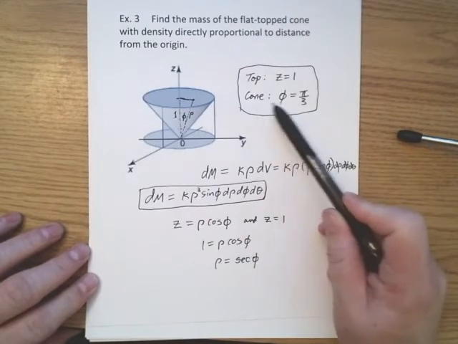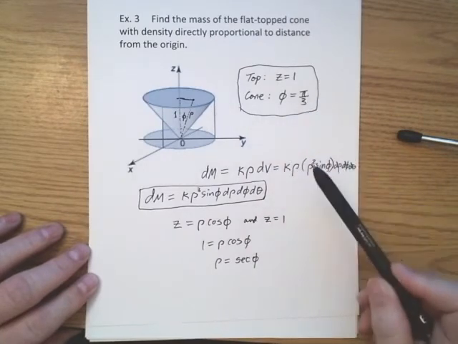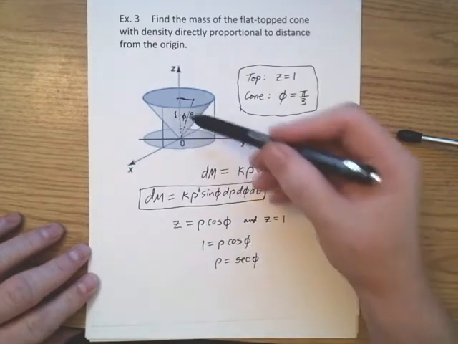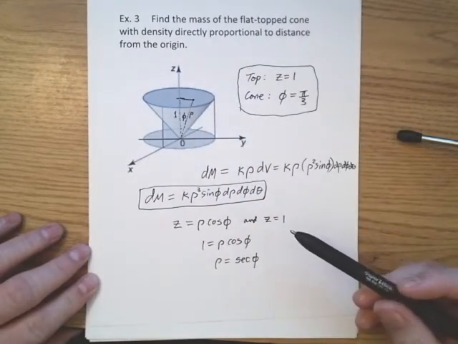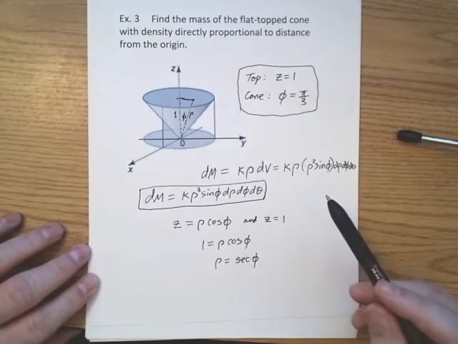And the edge of the cone itself here is phi equals pi over 3. It looks more like pi over 2, but nobody's perfect. It's like our previous problem with the ice cream cone, only it's not a spherical top. It's flat on top there.